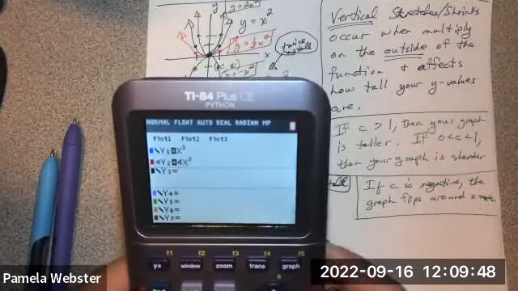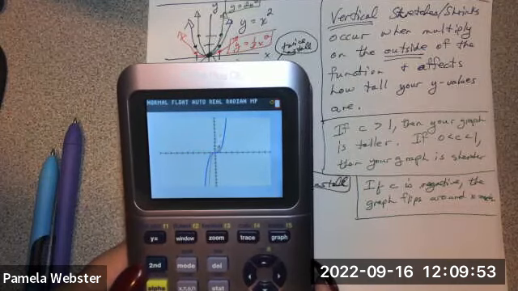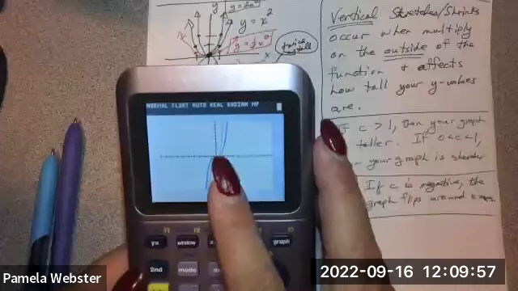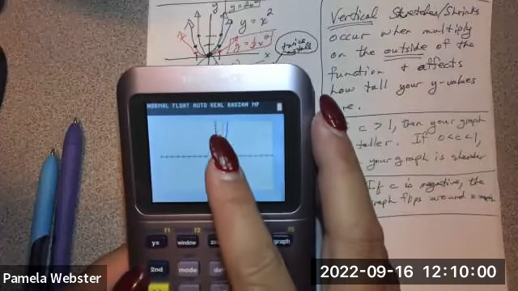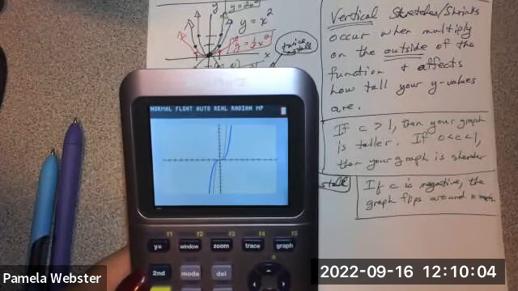Okay, and then I'm going to clear that one out down there. And let's graph it and see. Here's my original. It looks like an S curve. And then look at that. It is taller, right? It's 4 times taller. Instead of 1 and 1, I have 1 and 4. It's way up there. Okay, so definitely it is stretching it vertically.